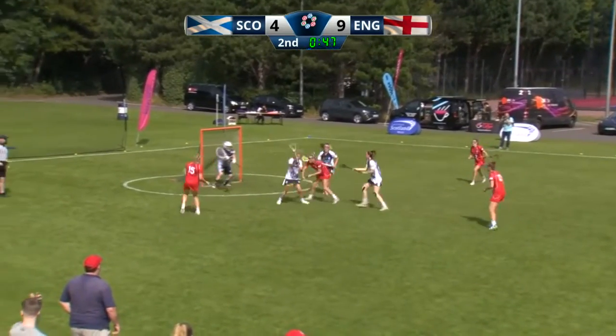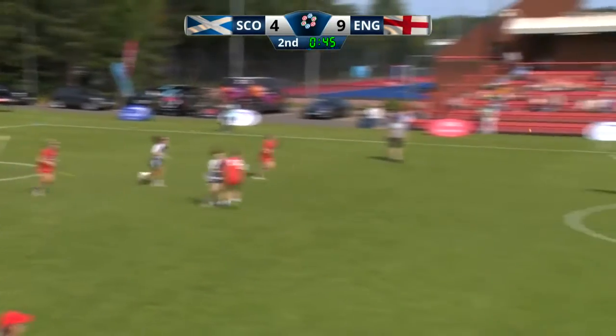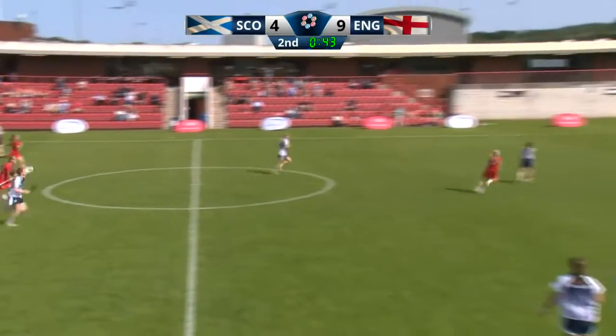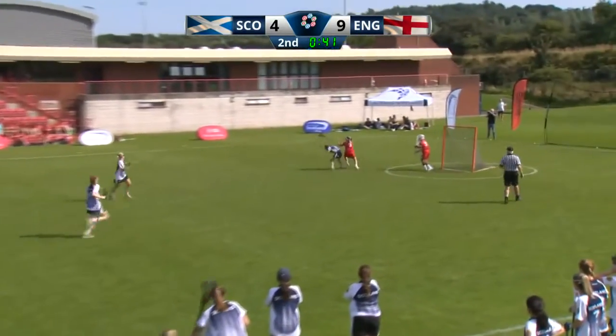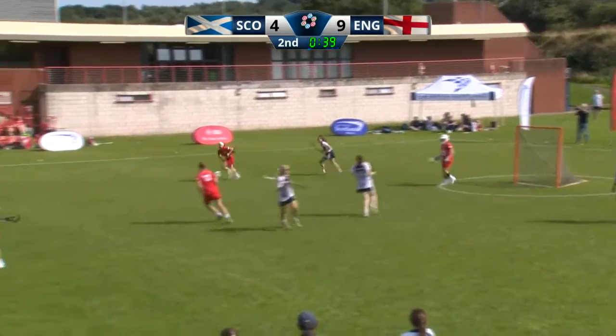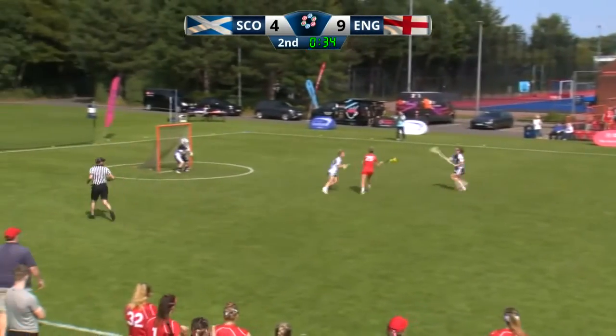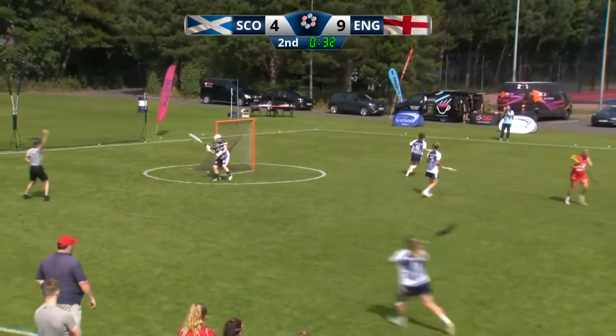But credit to Emma Oakley for not giving Lottie Robertson options. Like she had to go high to high because as she brought it down, she would be checked. She did. She had the angle there. And Scotland here, with the turnover, Alex Drew trying to get that cherry pick. Liv Wimpenny with the one hand. Oh, almost converted that.